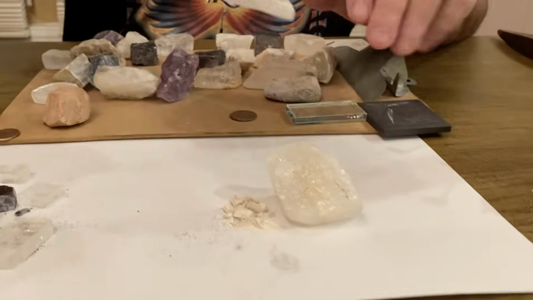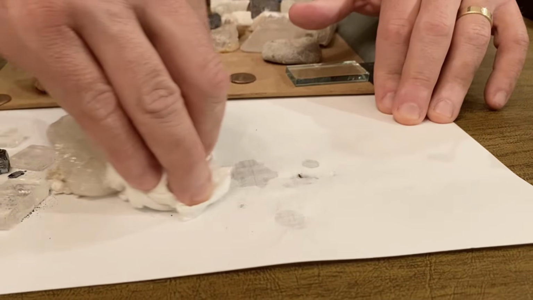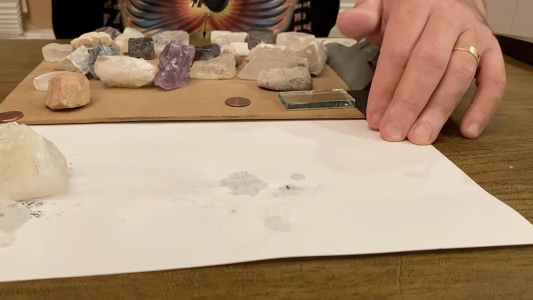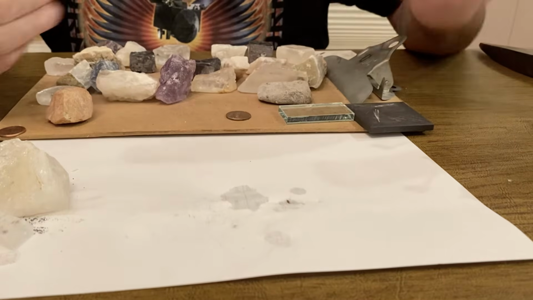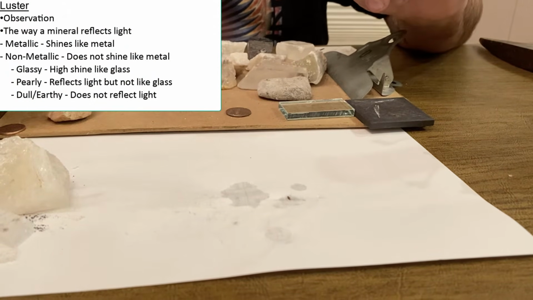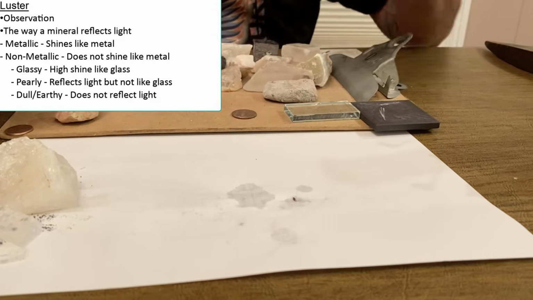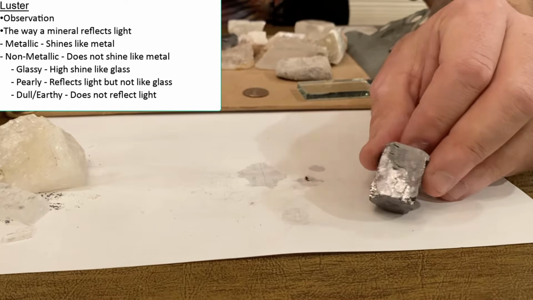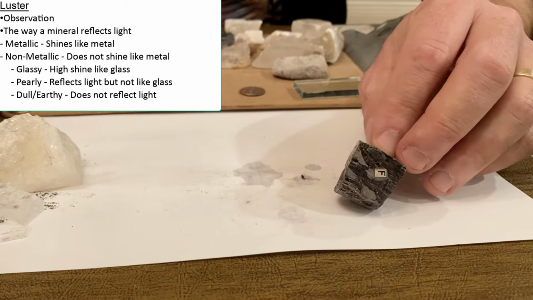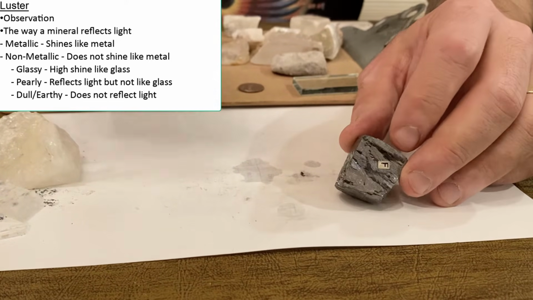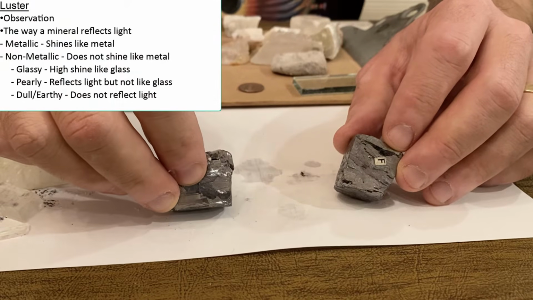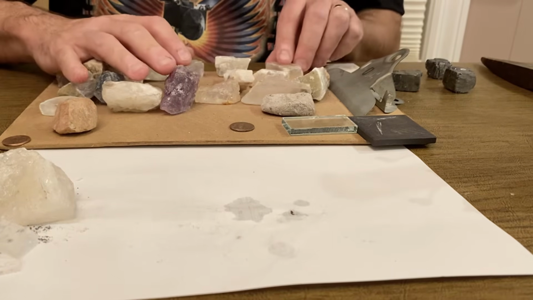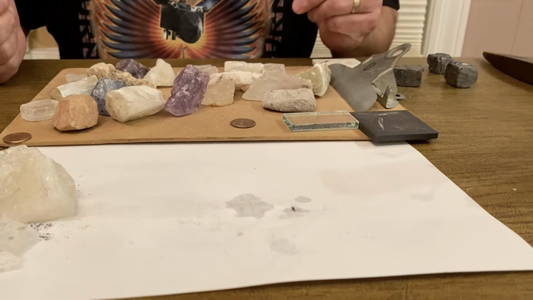So another thing that we could take a look at, just wipe this away, is how the mineral looks, not in terms of its color, but in terms of how it reflects light. We call that luster. There are a couple lusters that we're going to get to know. There are the lusters like this, where the sample looks like a piece of metal, and we're simply going to call this metallic. And everything else is non-metallic. So these two are the same exact ones. We say that these are metallic. And all these other ones over here that don't look like a metal, well, they're all non-metallic, but they all reflect light a little bit differently.